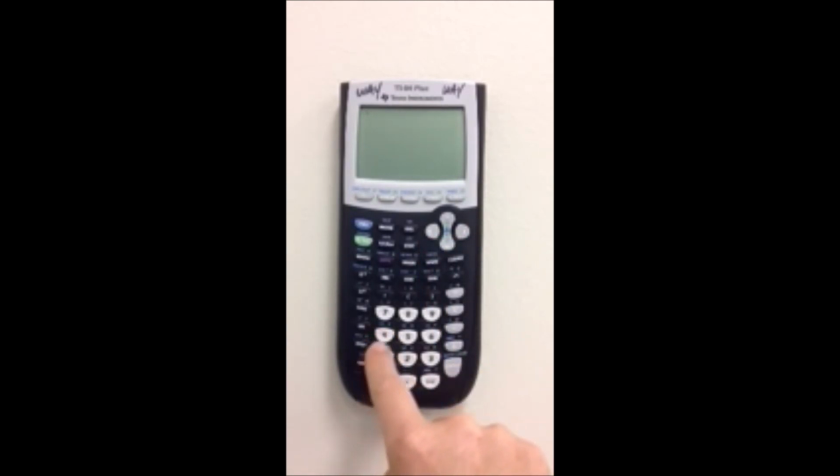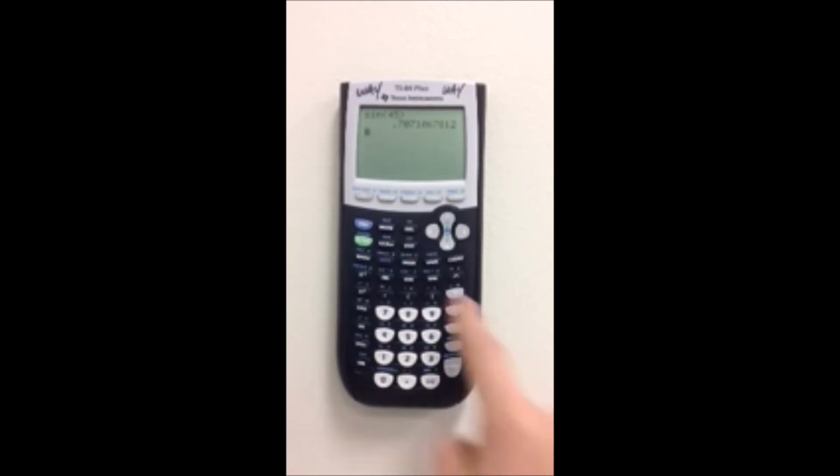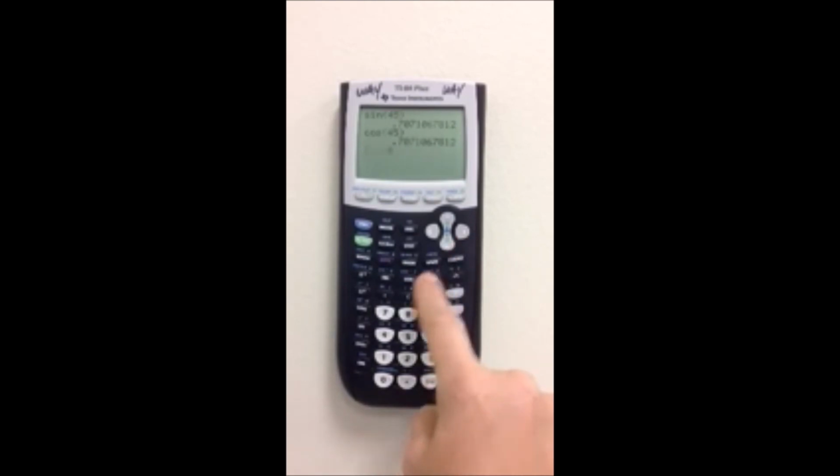You know you're correct when you do something like this. Try sine 45 degrees equals, and you should be getting that 0.7071. Another one, you should try cosine 45 degrees, and you should get the exact same thing. The last one, tangent 45 degrees, you should be getting 1. So use sine, cosine, and tangent of 45, double check your numbers. Your numbers should match mine, and you're in the correct mode.